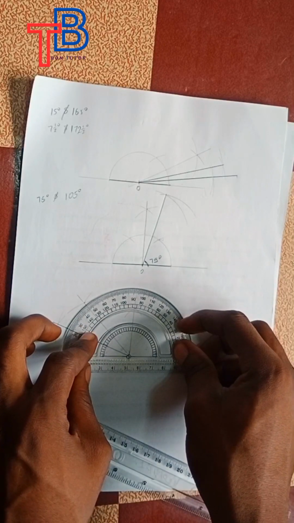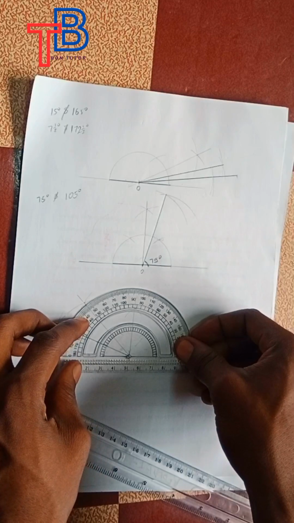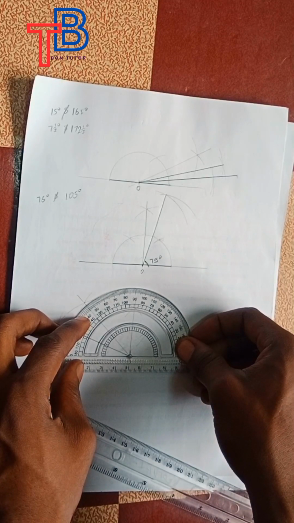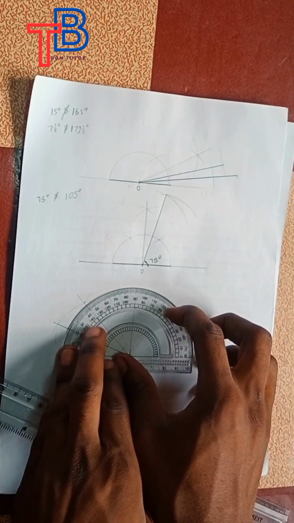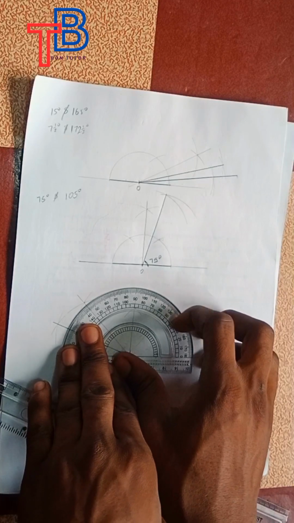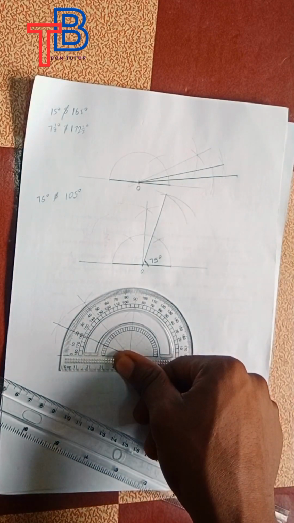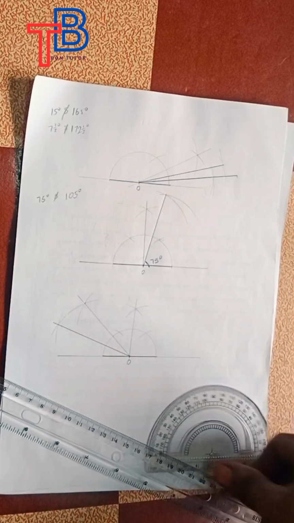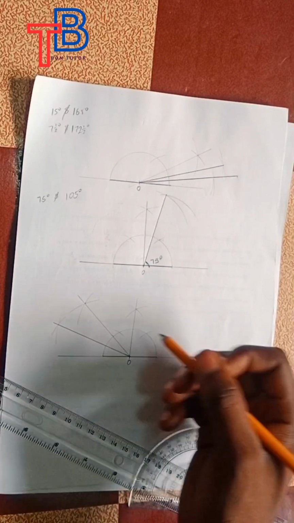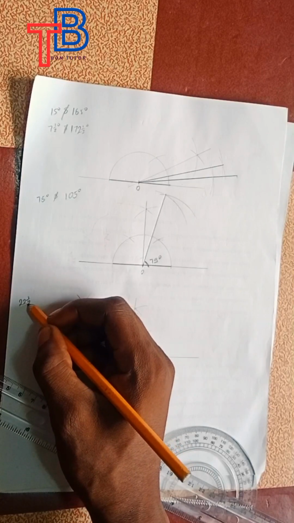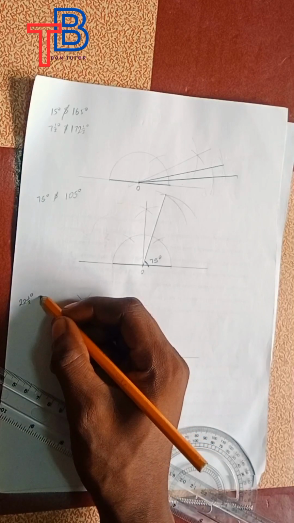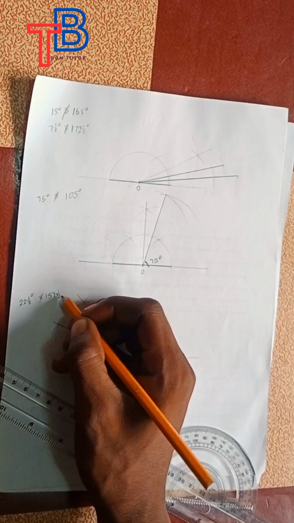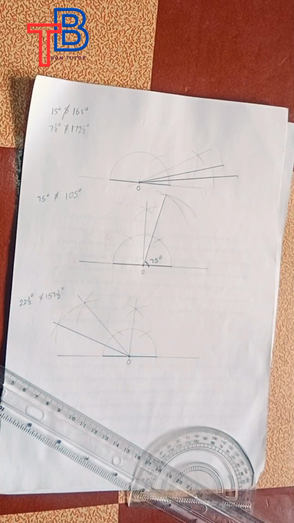So I'm going to put my protractor here and check the baseline, and I'll be having my 22 and a half. So if you are constructing 22 and a half, the remaining angle you'll be having there will be 157 and a half. And you can also bisect your 22 and a half to get 11 and a quarter.